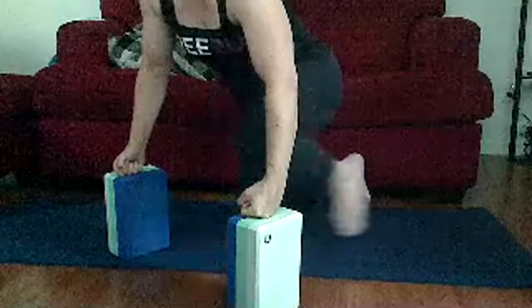Drop down. Awesome job. All right, guys. We're going to go into the bottom position of a squat now. Before we get there, I just want to do a few cat-cows. Like I mentioned when we first started, we've got to open up that upper back spine. That's going to really help you in your squat.